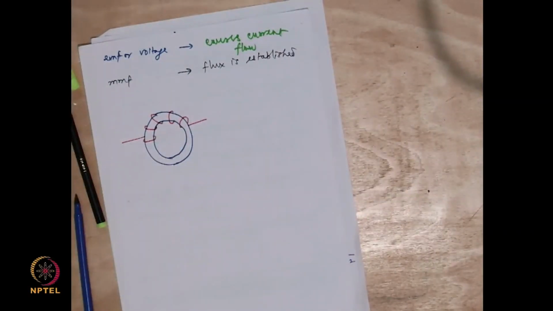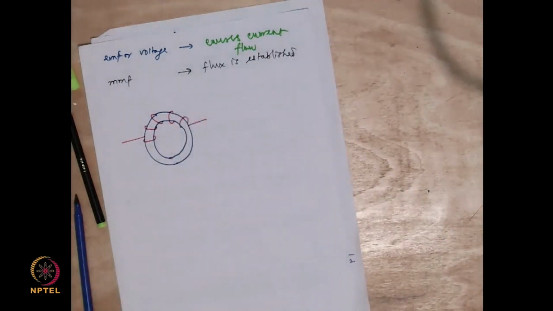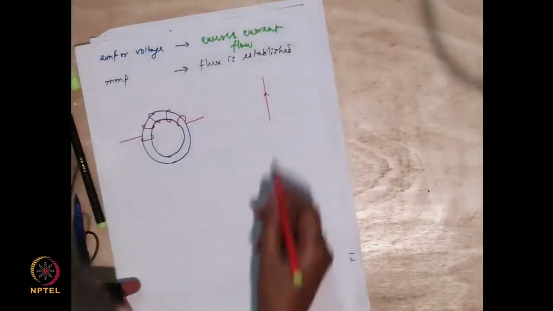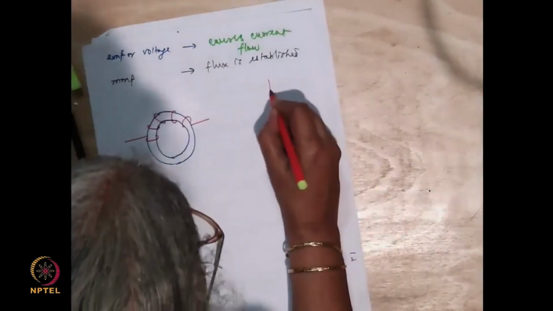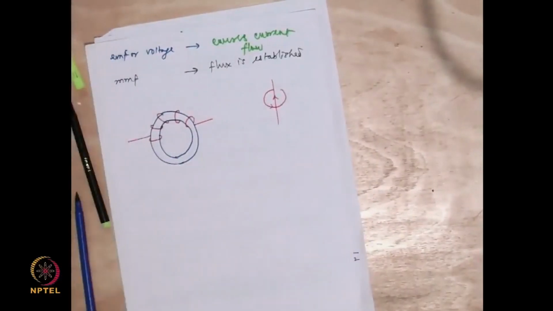Okay? So if I have so many turns like this, all of you know the thumb rule, basically, that if I am having a current in this direction, my fingers show the direction of the flux lines. So if I am going to have, for example, a current flowing in this direction, right, I should show the flux lines will be in this direction, basically.